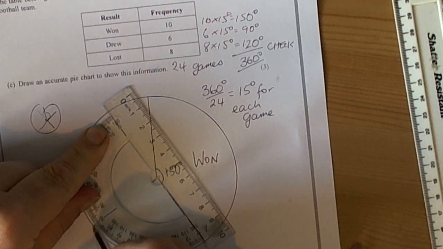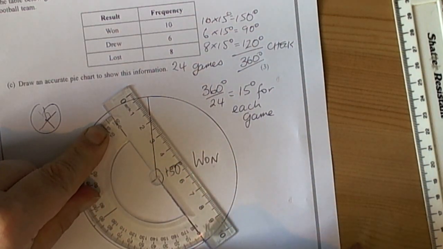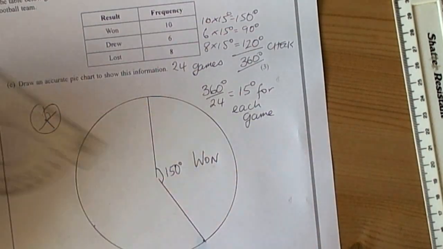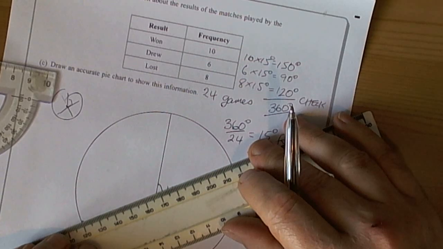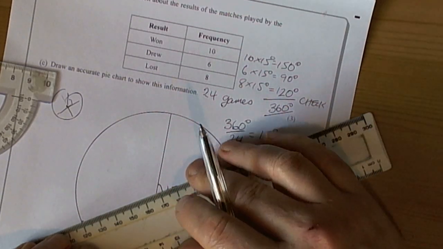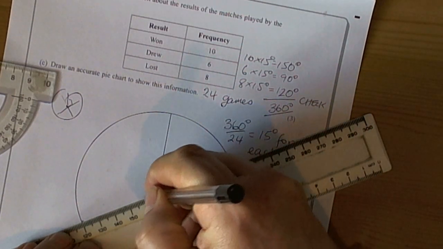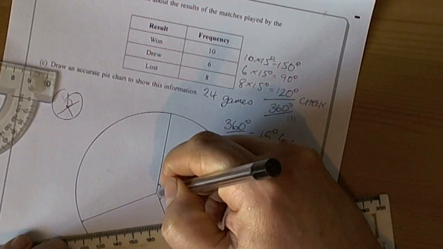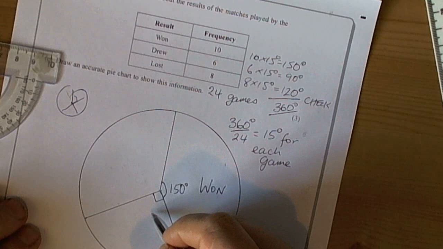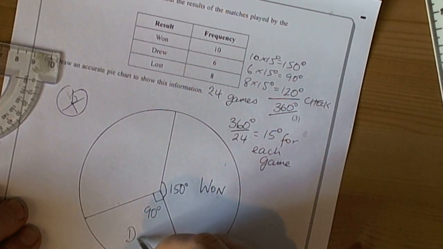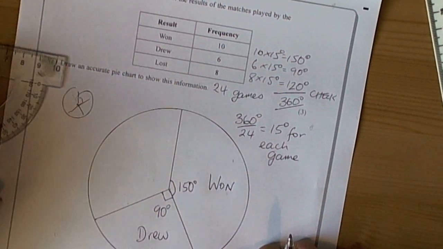So again we've got 0 on the outside of the protractor, so we come around the outside till we get to 90, and then of course we get our ruler again, and again lining up the center of the circle with the line we've just drawn. Then we can complete that. So 90 degrees symbol for a right angle. Could write it in as well, and of course label. So this was for the drew games.